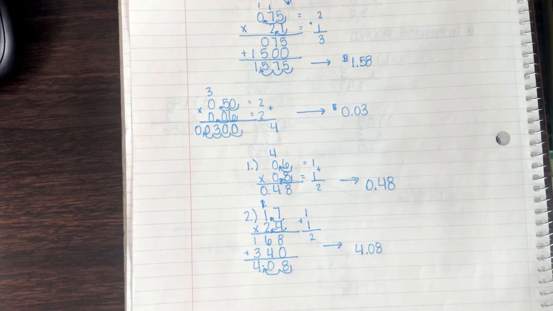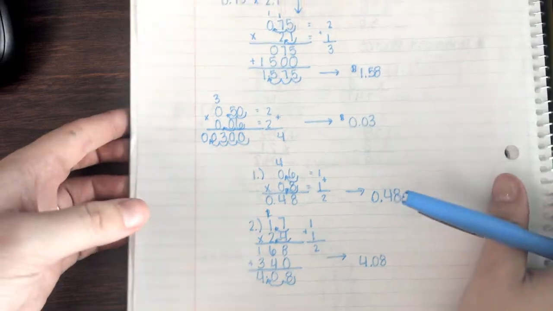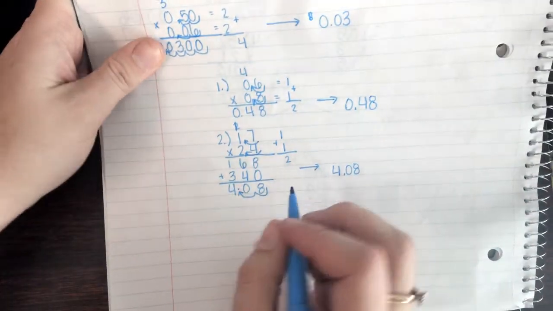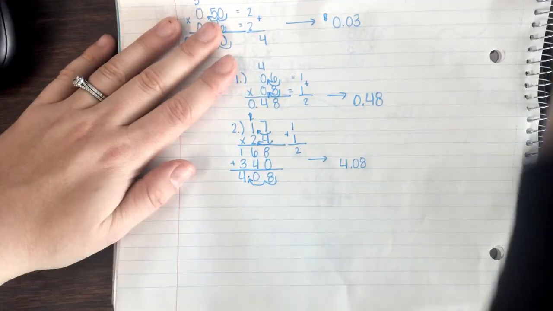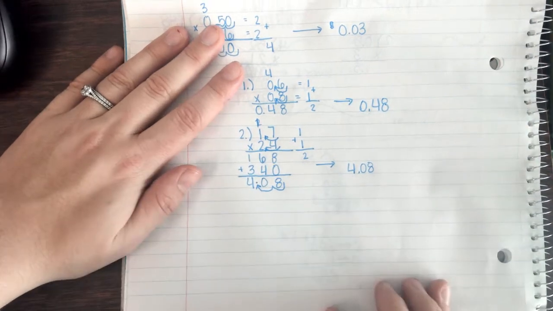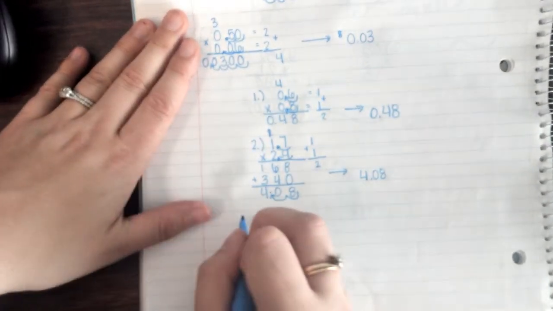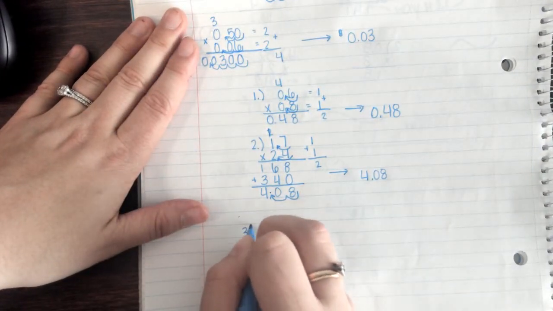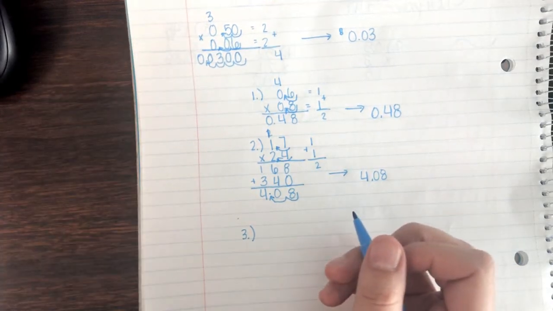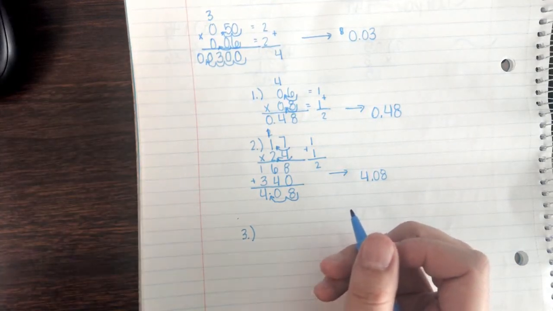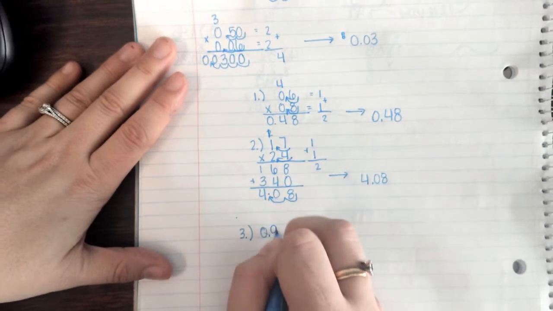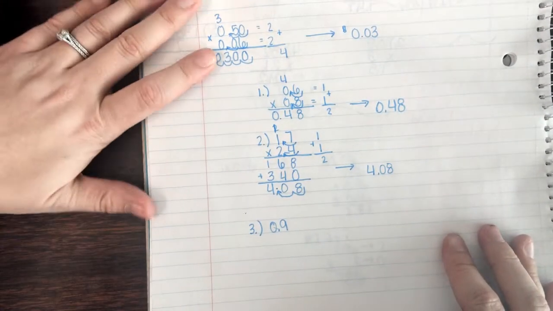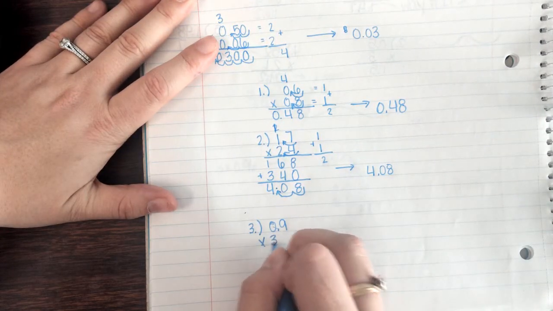Boom. Hopefully you are getting this and it's pretty simple for you so far. If not, that's okay. Hopefully you'll get it by the end of this. All right, let's do one more problem together and then I'll have you do practice problems on your own. 0.9 maybe times 3.8.